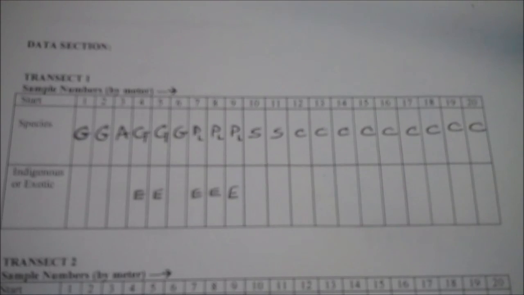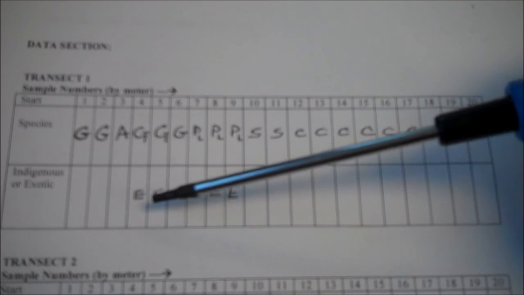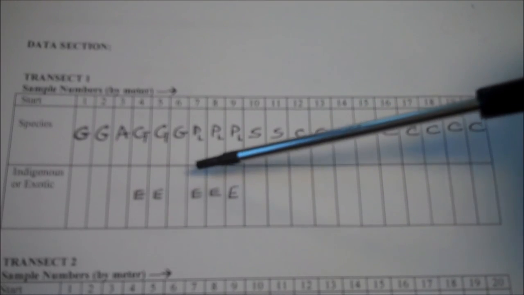Now what I also want to indicate is that of these 7 runs, how many of them represent exotic species? Well, we know that Canadian thistle is an exotic species, so I've indicated them right here. I also know that purple loosestrife is an exotic. So 2 out of my 7 runs represent exotics.